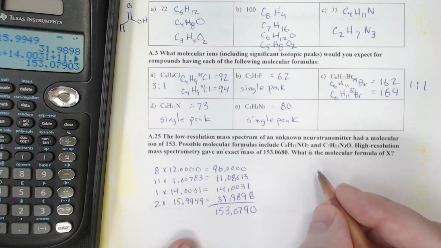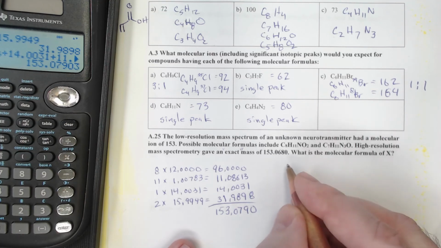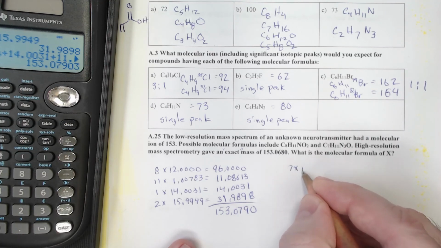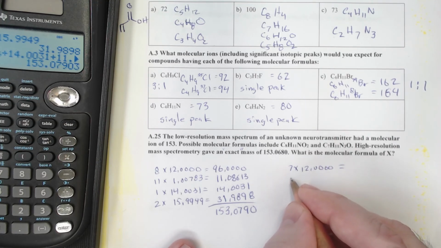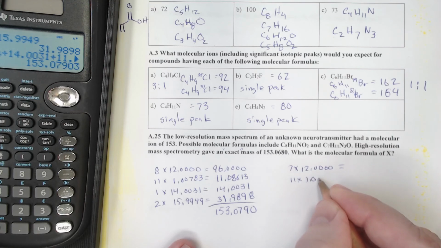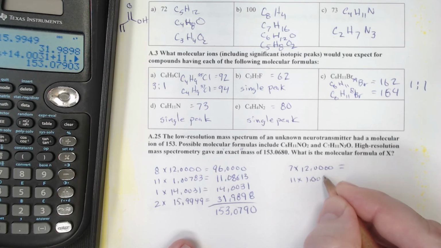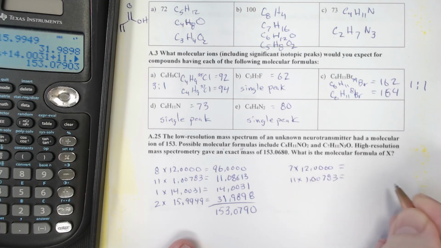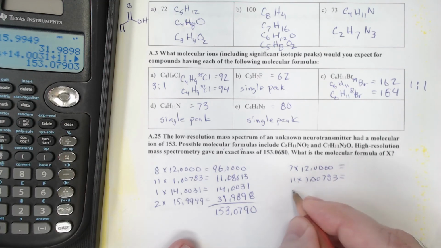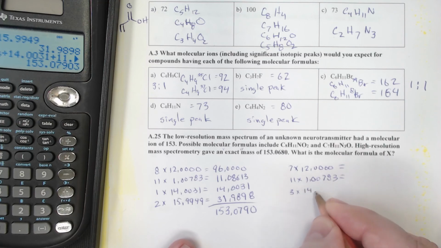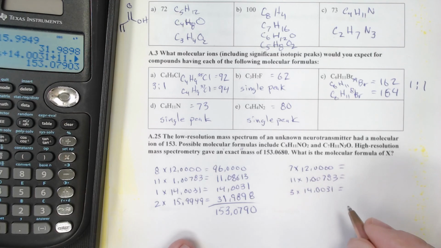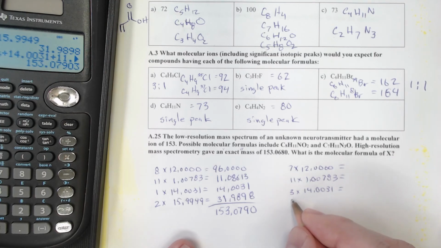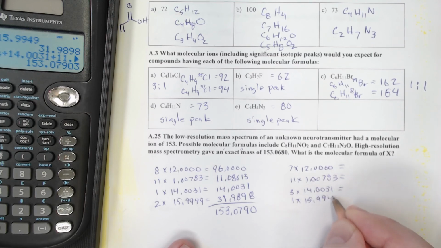So let's look at this other one. We'll do 7 times 12.0000, 11 times 1.00783, we've already got that number. Nitrogen, we've got 3 of those, so 3 times 14.0031. And then finally, 1 oxygen, 1 times 15.9949.